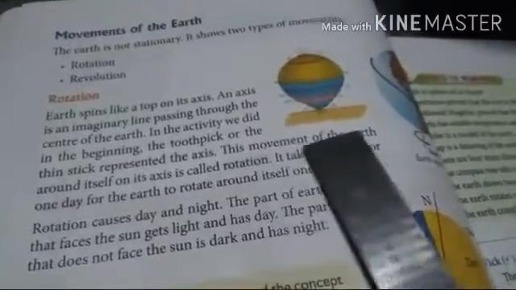This movement of the earth around itself on its axis is called rotation. When the earth moves around itself like this, it keeps on moving like this. You can see the scale how it is moving. Earth is also moving like this. This is called rotation.